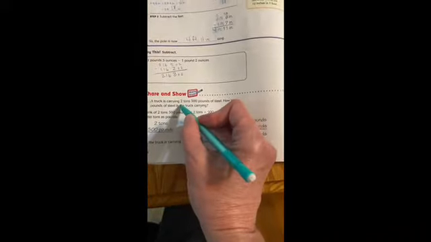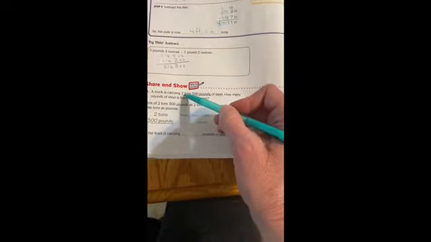So let's move on to the share and show. A truck is carrying 2 tons, 500 pounds of steel. How many pounds of steel is the truck carrying? So we need to convert the tons to pounds. So think of 2 tons, 500 pounds as 2 tons plus 500 pounds. And then you write the tons as pounds.